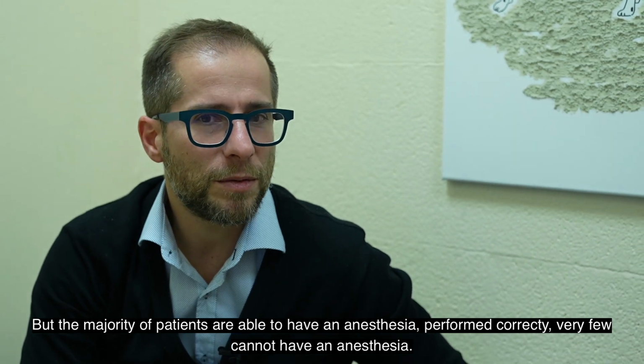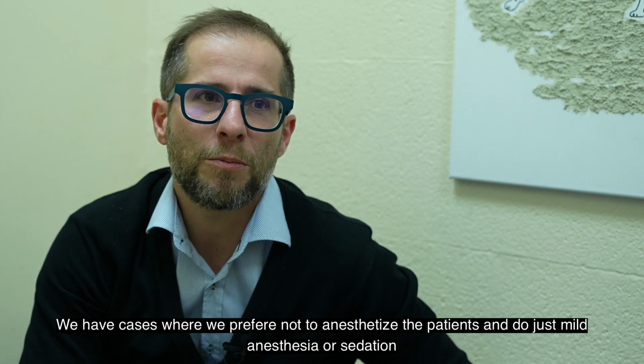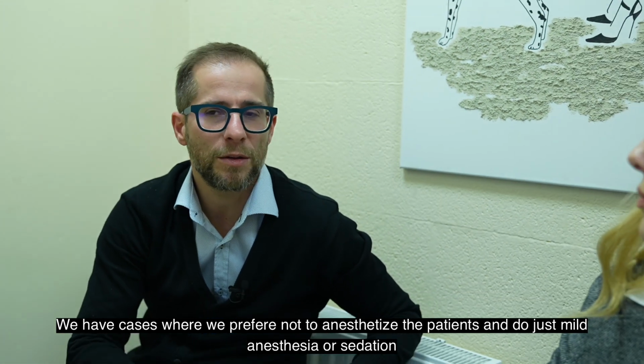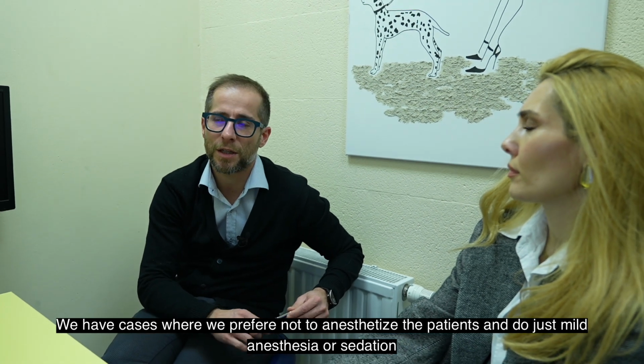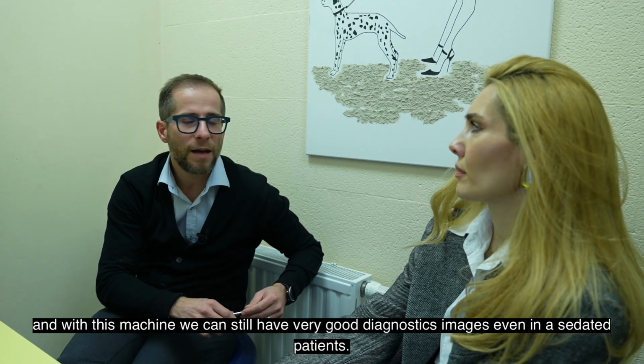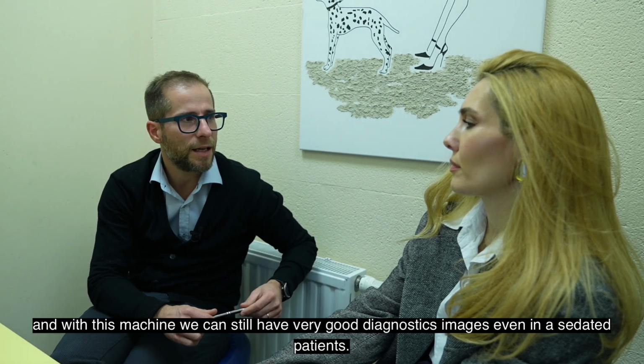Very few cannot have an anesthesia. We have cases where we prefer not to anesthetize the patients and do just a very mild anesthesia or sedation, and with this machine we can still have very diagnostic images even in a sedated patient.